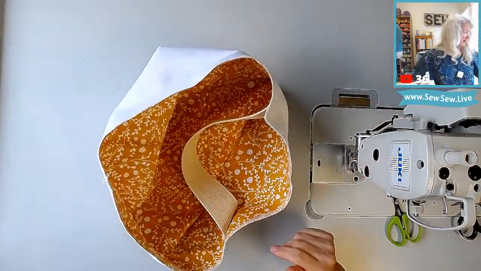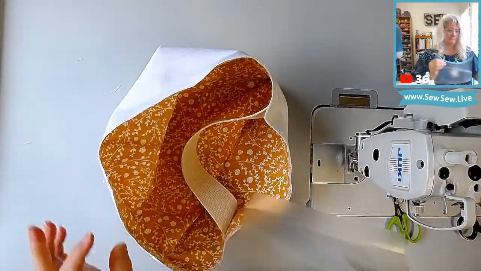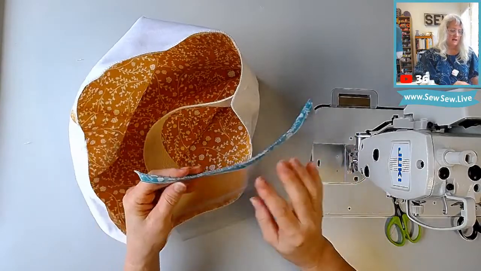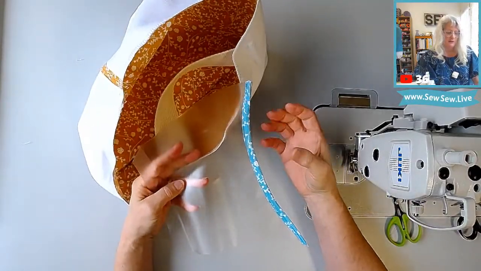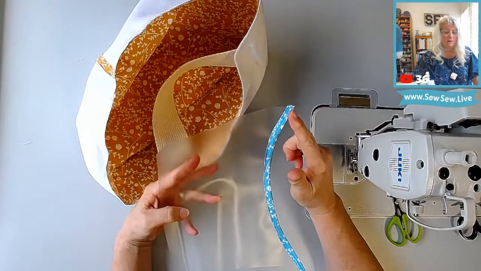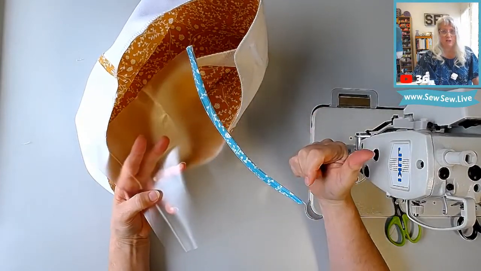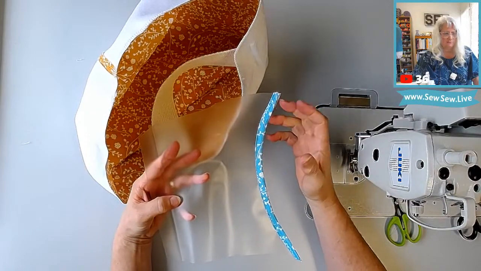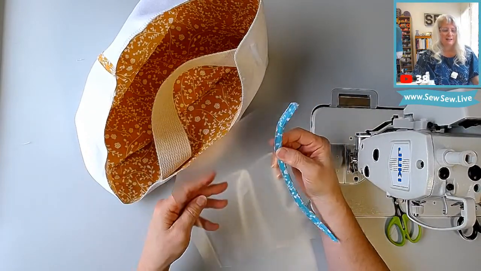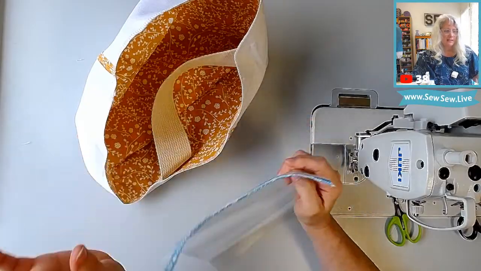All right, so now we're going to attach the inset. And the reason I wanted to bind this edge rather than putting it on the end, so if I would have put it on the end, I would have had to trim off a 1/4 inch seam allowance there when I bound it. Because if you didn't do that, it's okay.